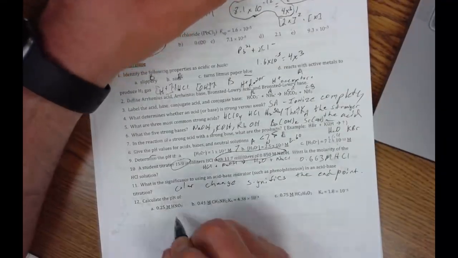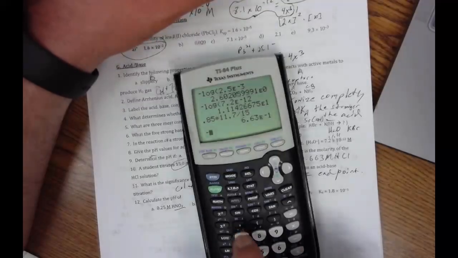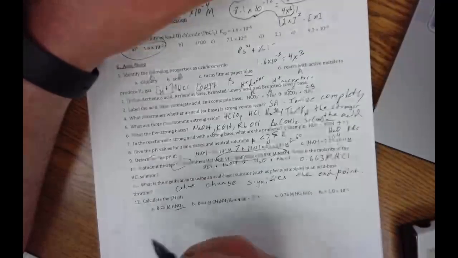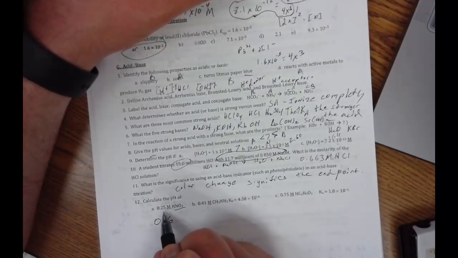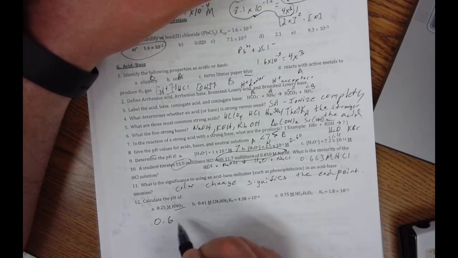Calculate the pH of this. Well, I have to have that memorized as a strong acid, so it's going to be negative log 0.25. That's 0.6, which makes sense because this would be 2.5 times 10 to the negative first, so it's going to be less than 1.